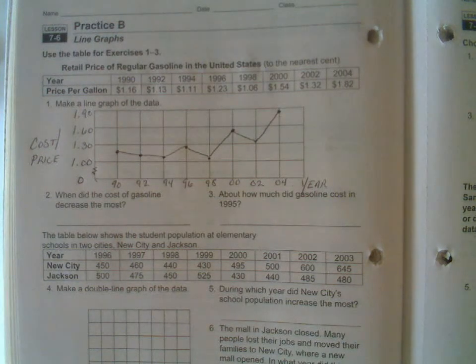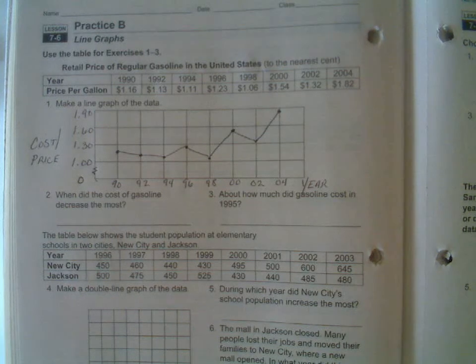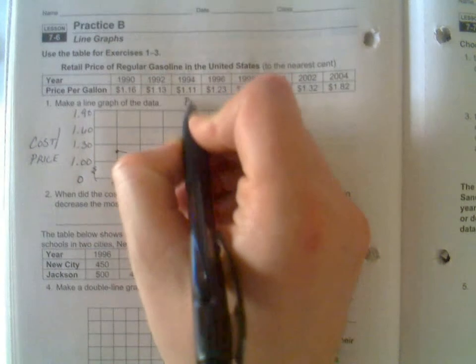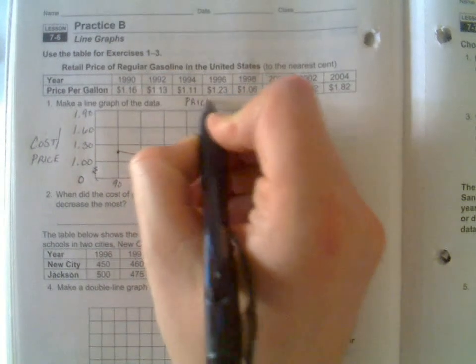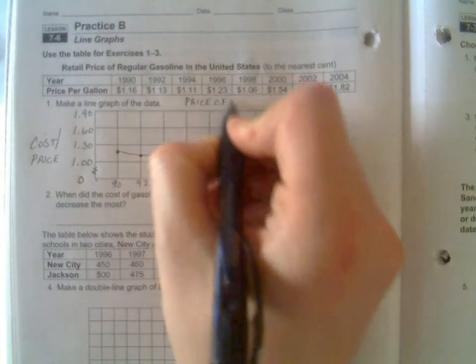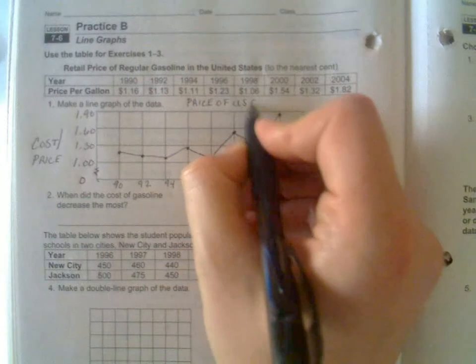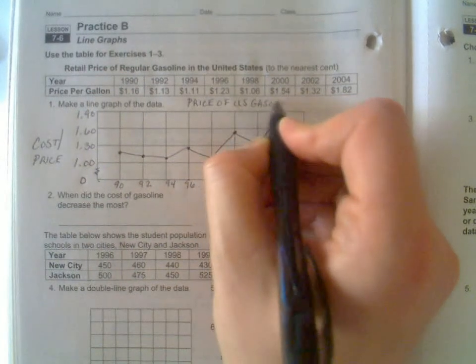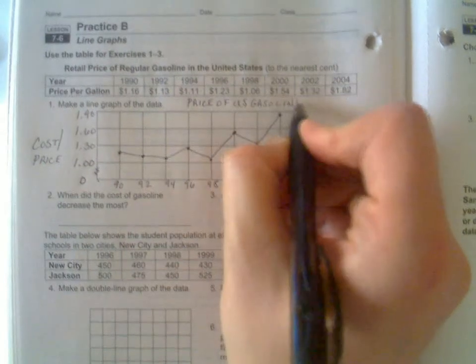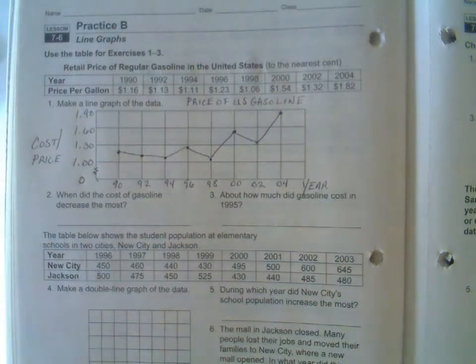Now, the other mistake we have right now that we can easily correct is we don't have a title. Our graph needs a title. All graphs should have a title. So here we're going to put, for a title, price of U.S. gasoline, and now we'll have a proper line graph.